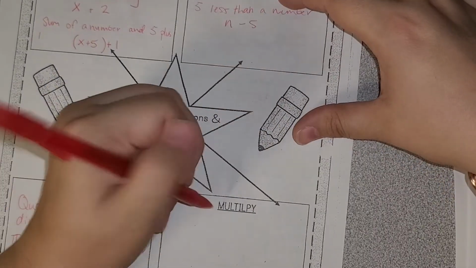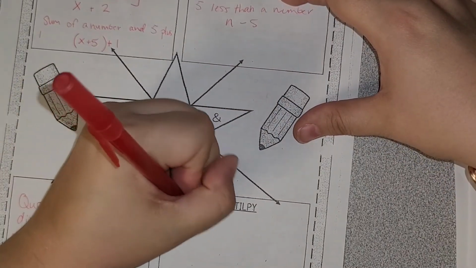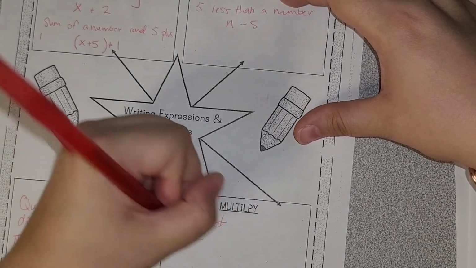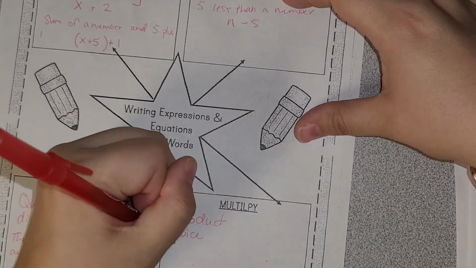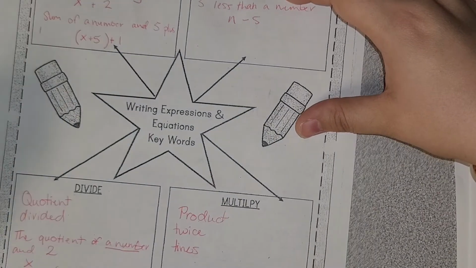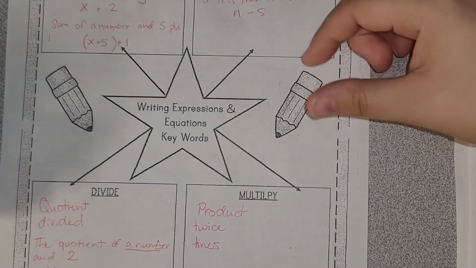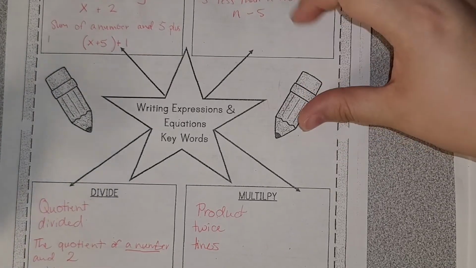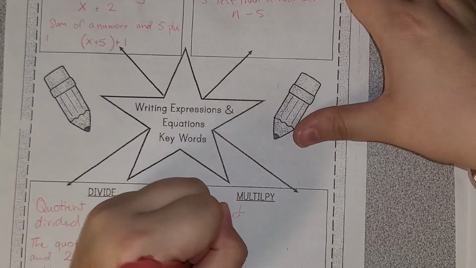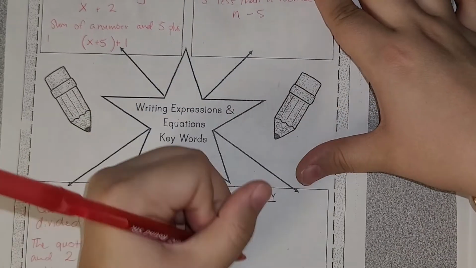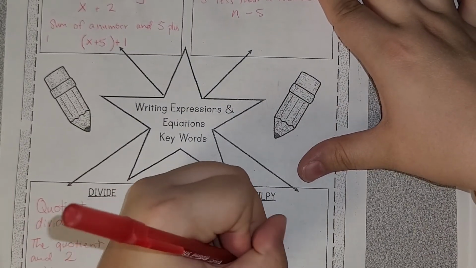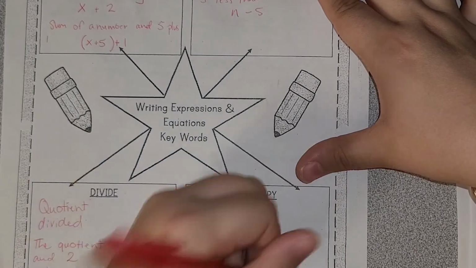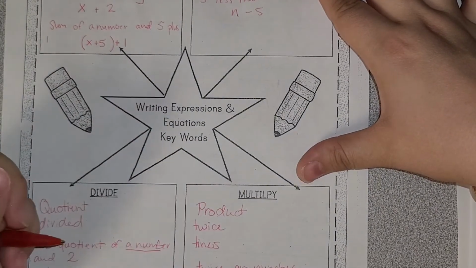And then product. Multiply has a couple words like product, twice, which means you're multiplying by 2, and times. So if I'm looking at those things, then I know, okay, I'm going to be multiplying. So if I said twice a number, then I would write 2x.